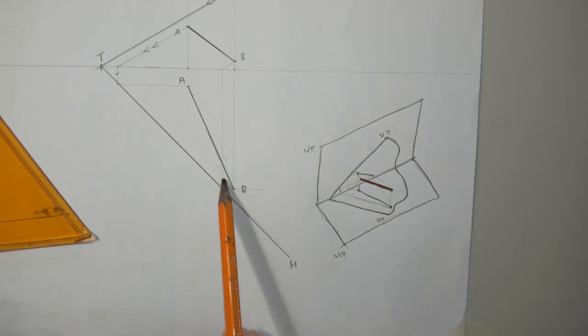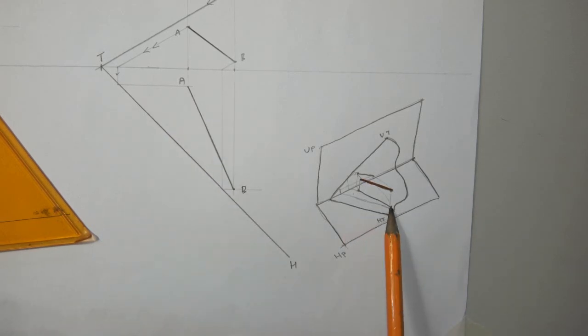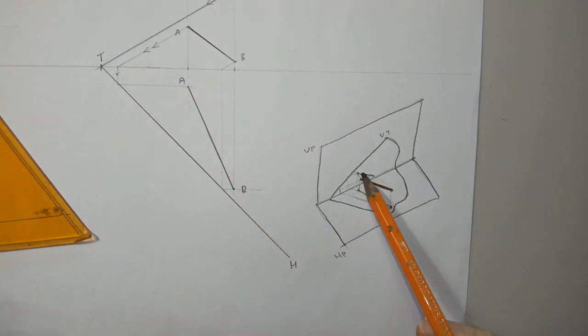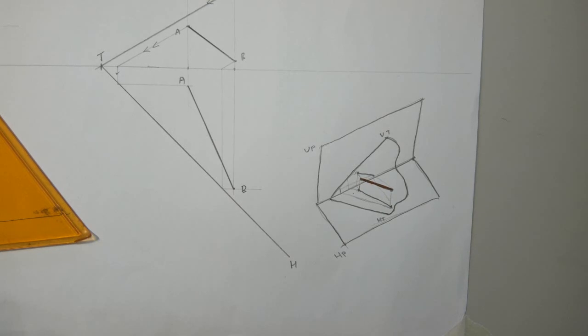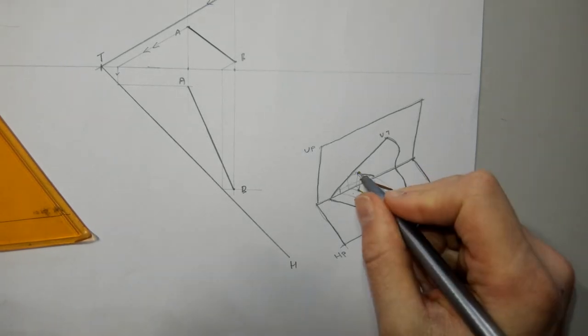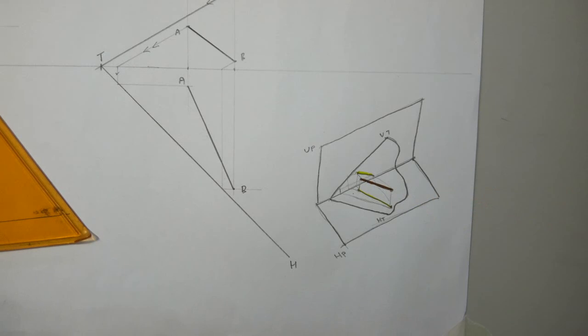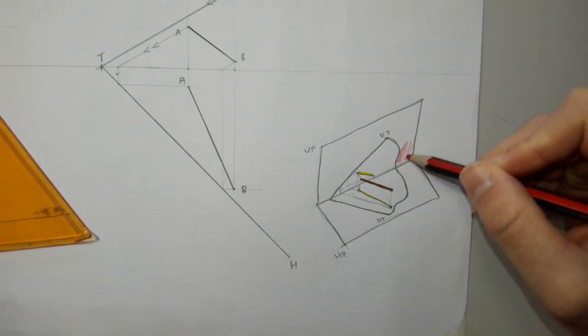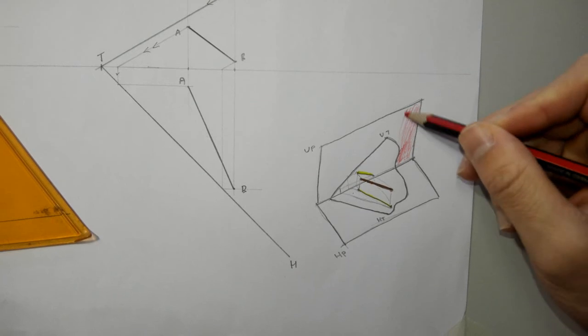This line here is our plan line, and this line here is our actual elevation line of the plane itself. So I'll put that in another colour. I'll just use yellow to show the plan view there and the elevation there. And then just apply colour to the actual question itself then. So the actual plane itself.